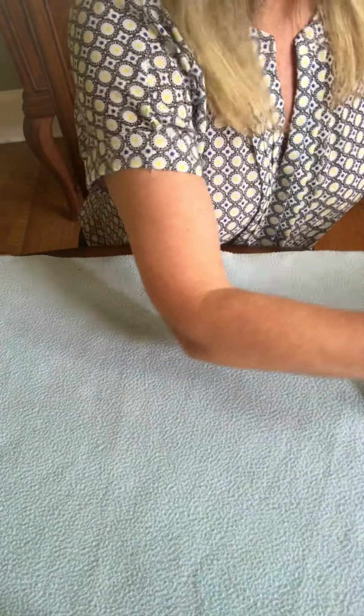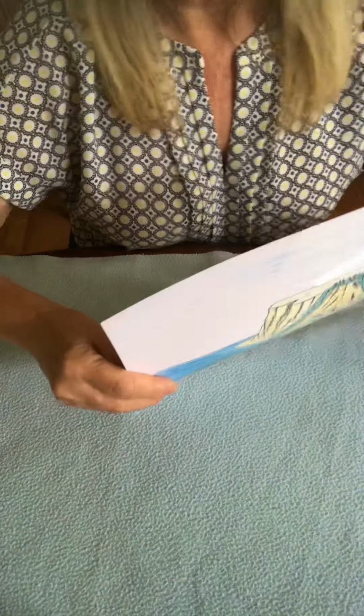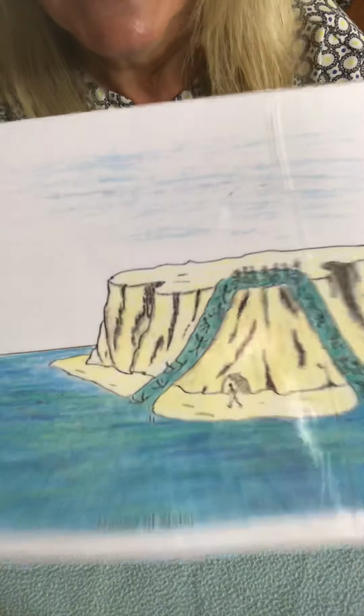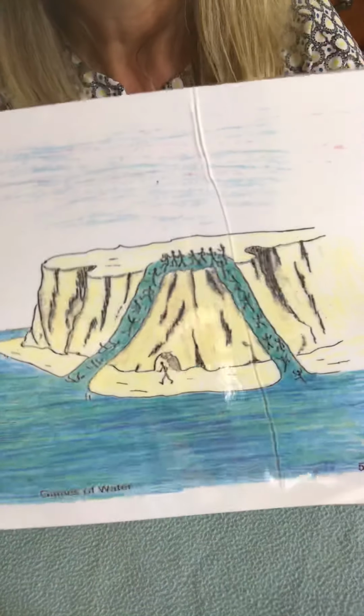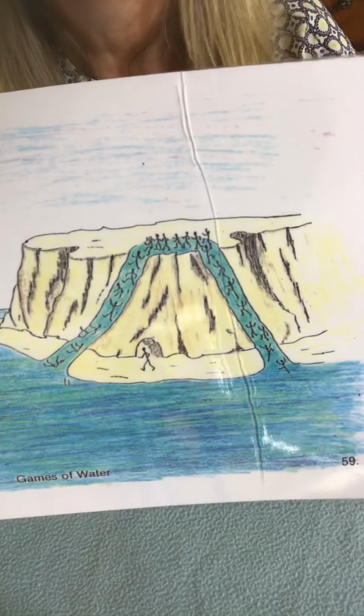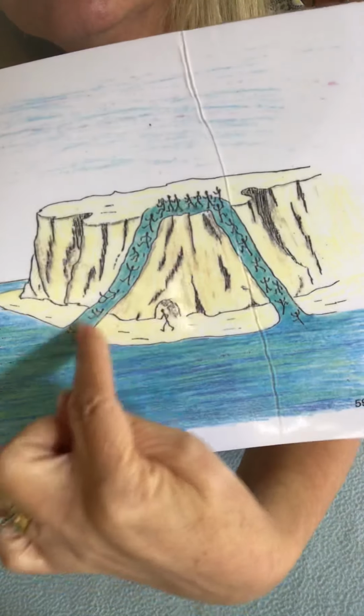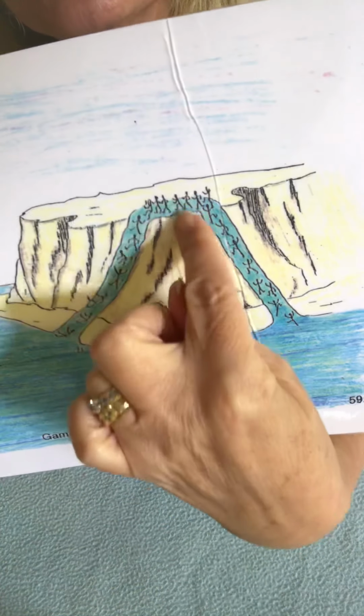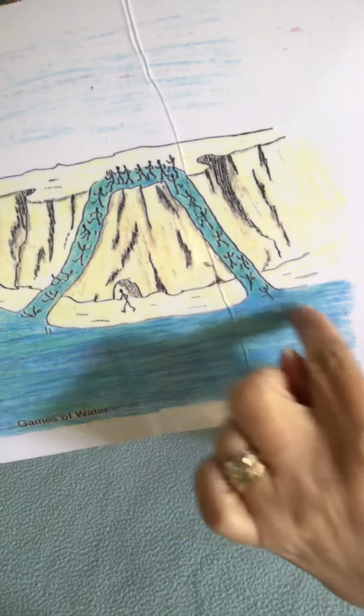So I want to show you this little chart. I don't have my real ones, they're all at school, so these are some little small ones I got. So this is showing the games water plays. So for this one we have to use our imagination. Here we see lots of little guys. These are sort of representing the water.